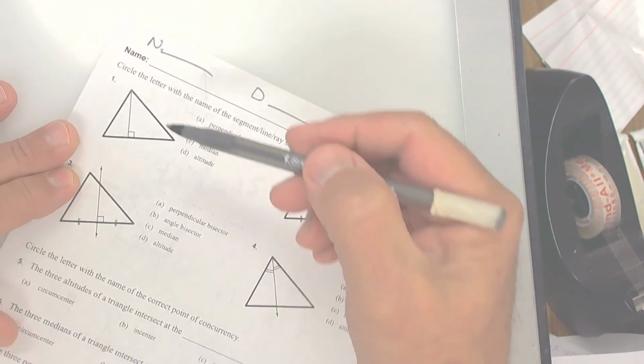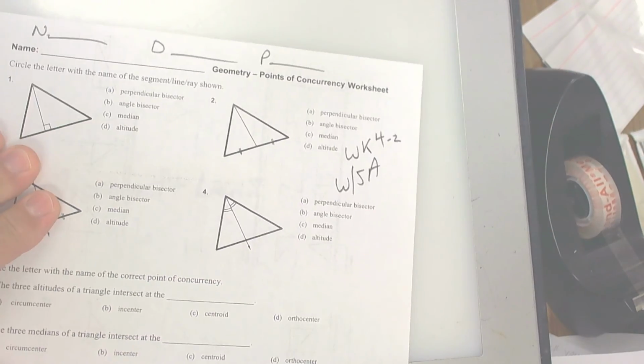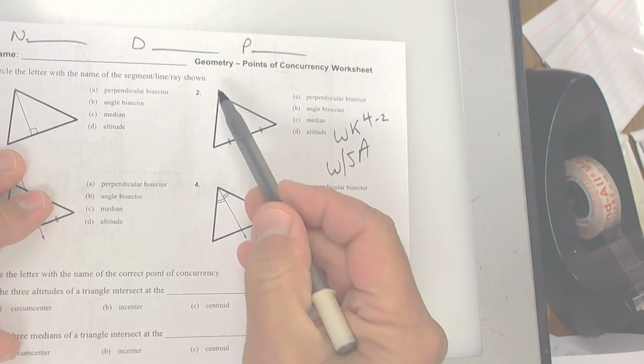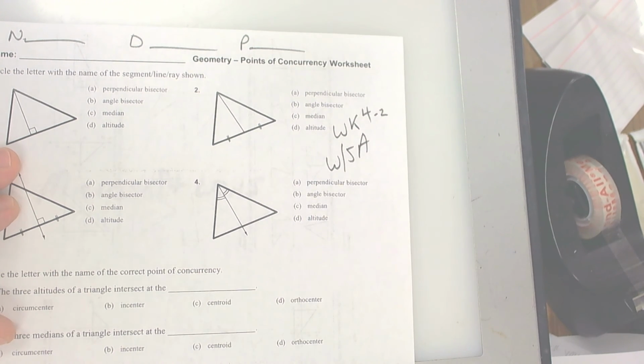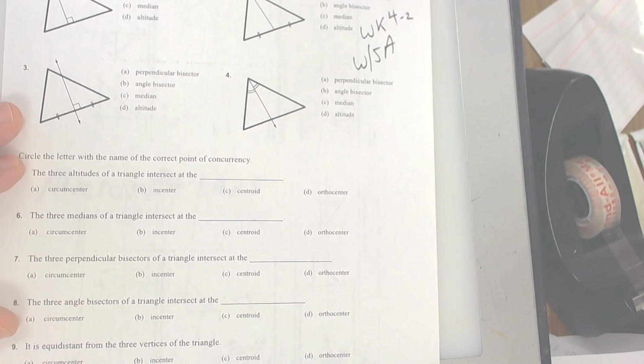This one right here looks like straight down, so that would be an altitude. Okay, this one's in the middle to the vertice. That one would be a median. Okay, so you got to identify what they are. All right, the three altitudes of a triangle. Altitudes, you can look at the board. It should be the orthocenter. So you got to go through these.